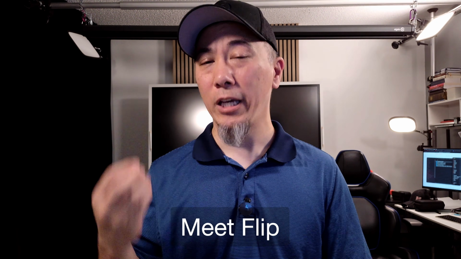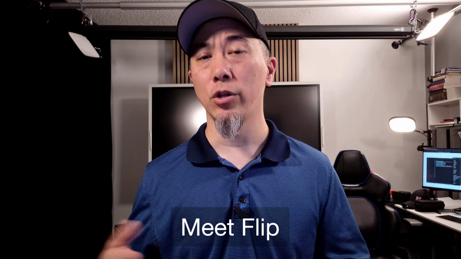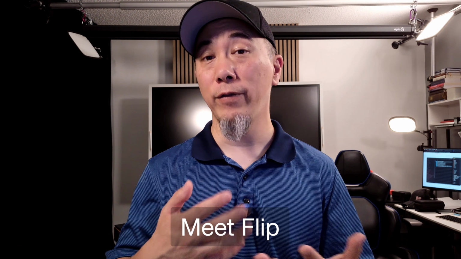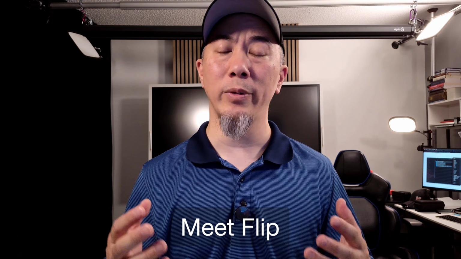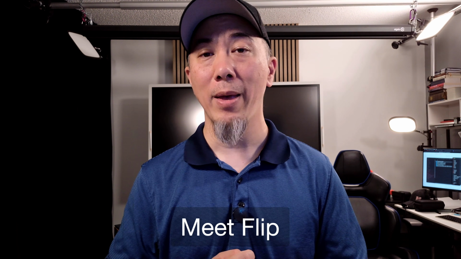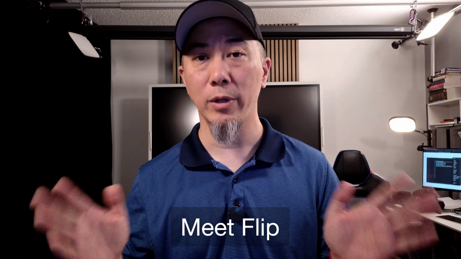So OBSBOT continuously comes out with new innovative features for all of their webcams, and a lot of these fixes could happen with new firmware updates. So just make sure you're always continuously opening up the OBSBOT Center app and making sure that the firmware on your cameras are always updated.